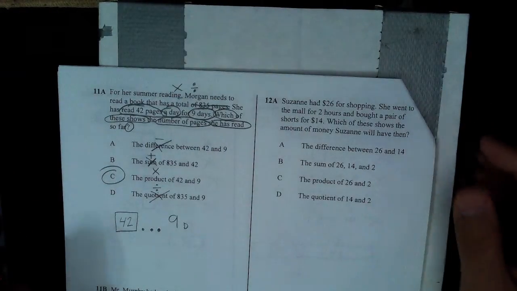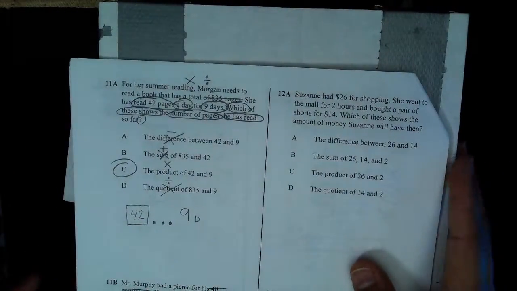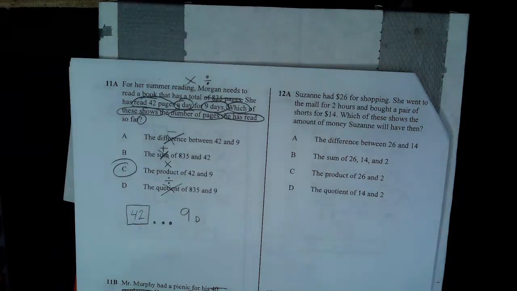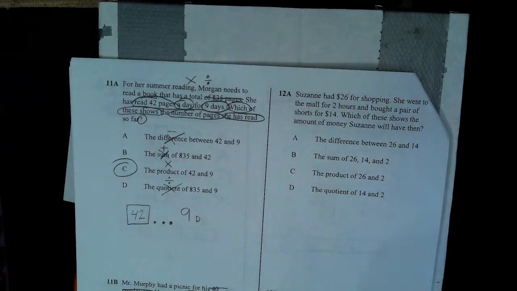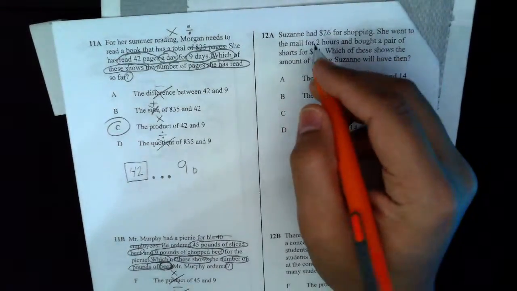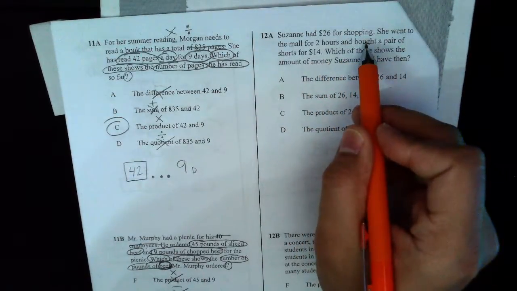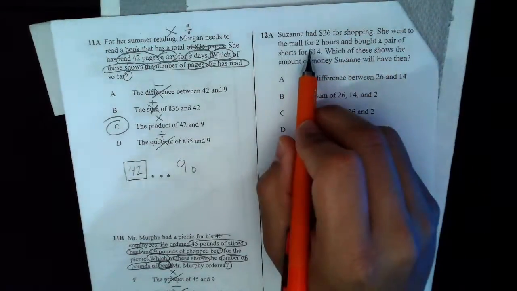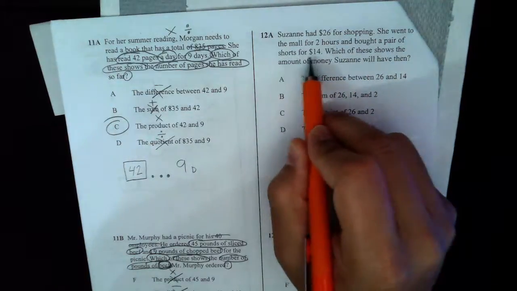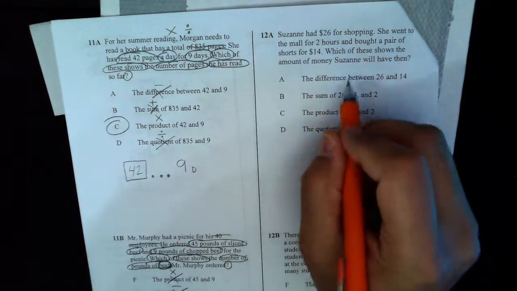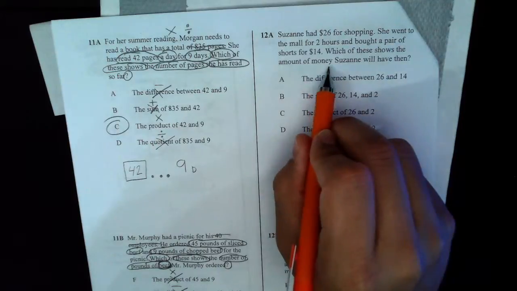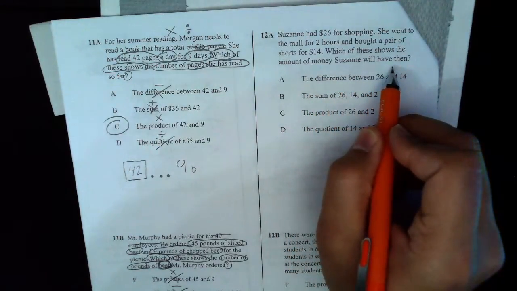Okay. Problem 12A, I'm going to give you all a little bit of time. I want you to try on your own, and then we're going to check it together. 12A says Suzanne had $26 for shopping. She went to the mall for 2 hours and bought a pair of shorts for $14. Which of these shows the amount of money Suzanne will have then?